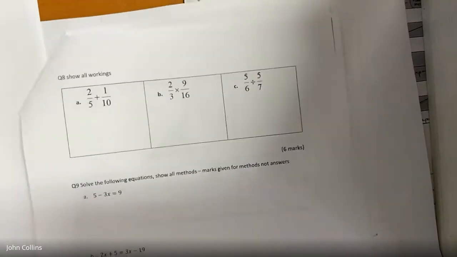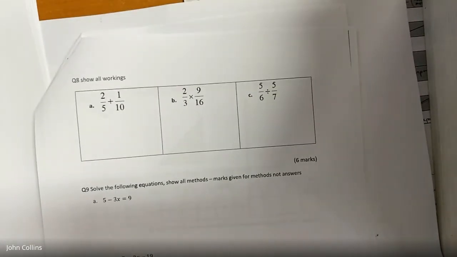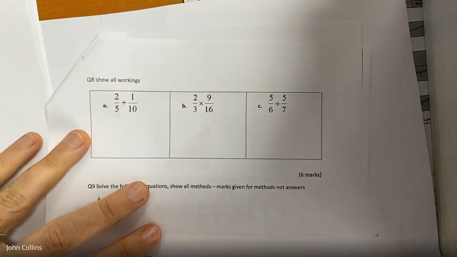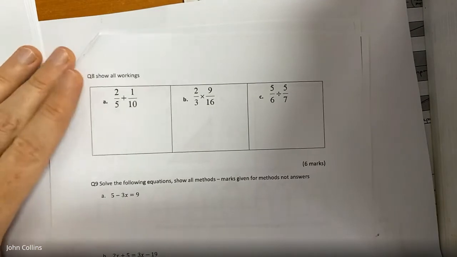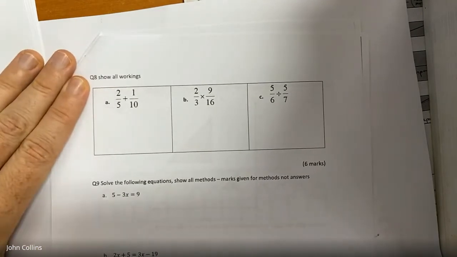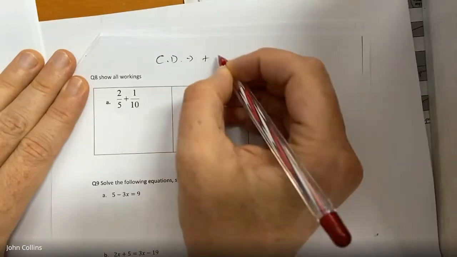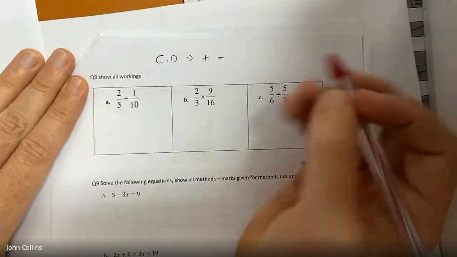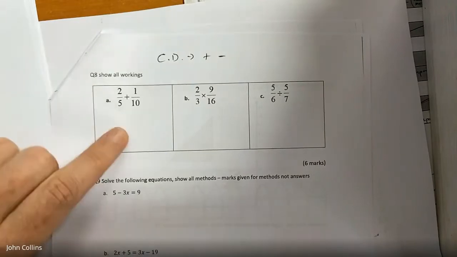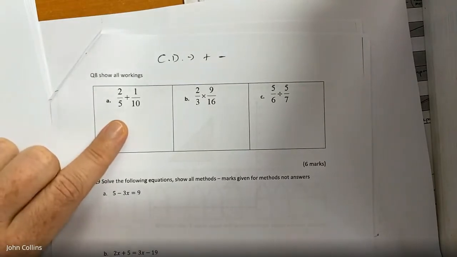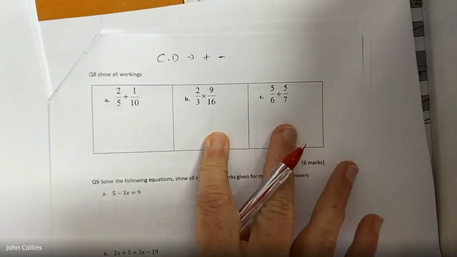Next, on to fractions, everybody's favorite. First one. Okay, so we need common denominator only when adding and subtracting. Only when adding and subtracting. So this is only common denominator only for this one. These two do not need common denominator. All right, Tani.